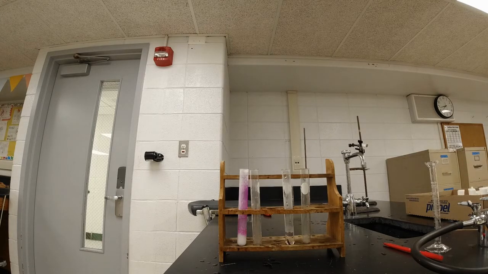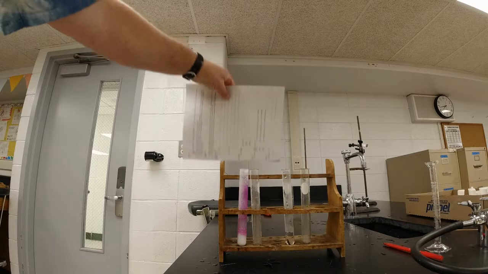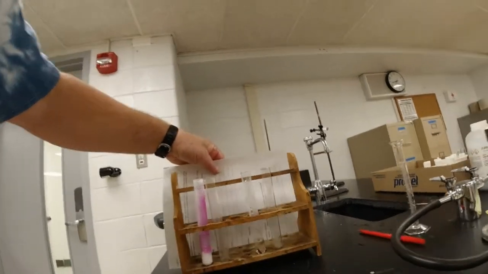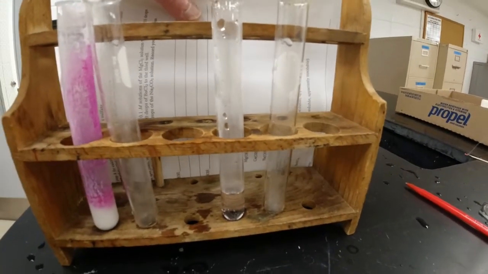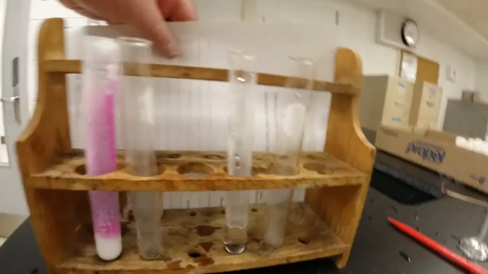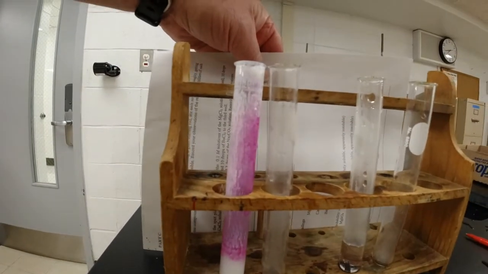So I'm going to let that go for a little while, but I'm going to put a piece of paper behind, and I don't know if you guys can see that or not, but that test tube turns just slightly pink. It's kind of hard to see. Maybe you can see it at that angle a little better. But anyway, it turns slightly pink, while that one is really strongly pink.